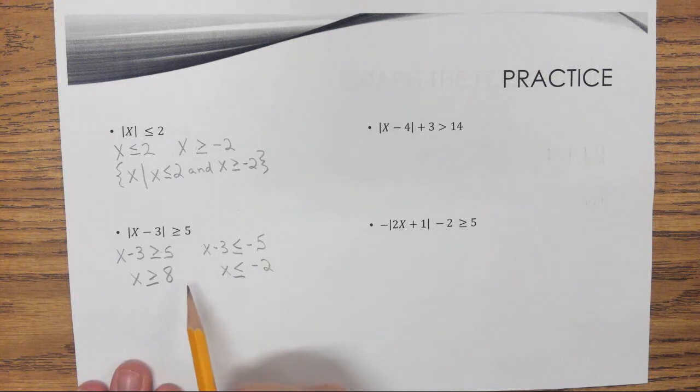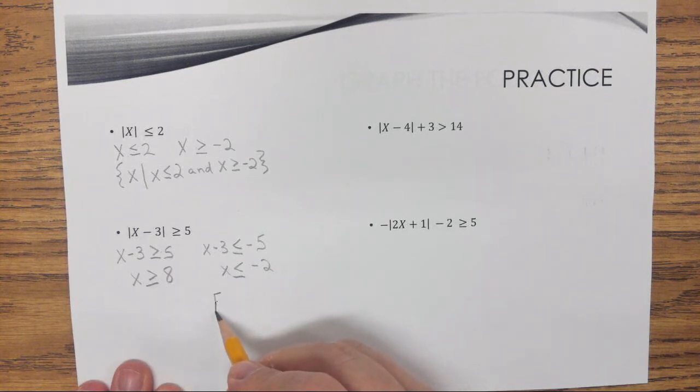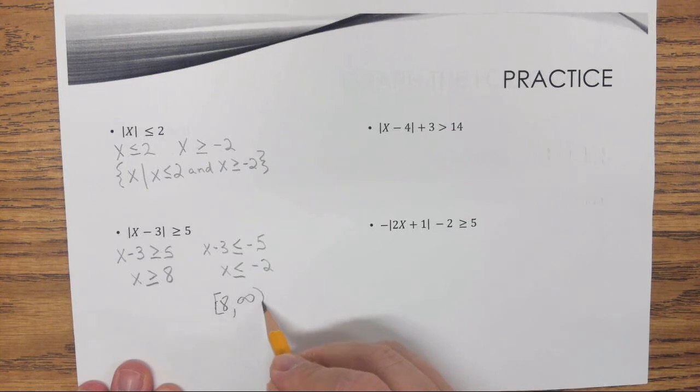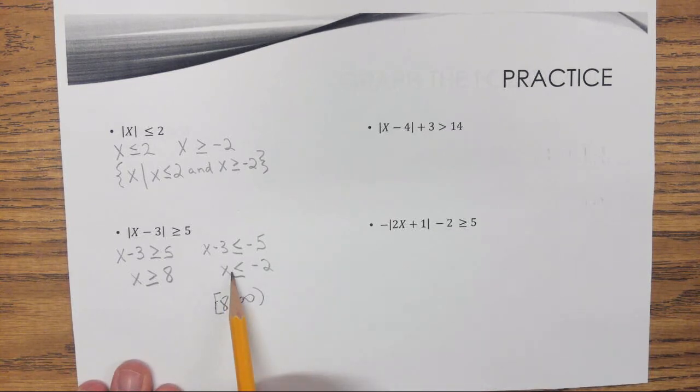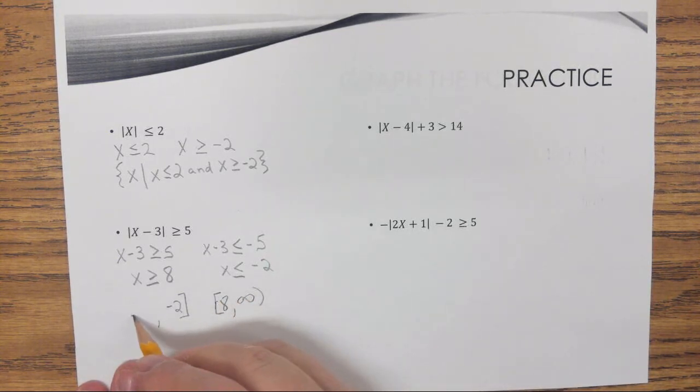Alright. Let's say I want to do this one in interval notation. Well, this inequality is greater than or equal to 8. So I'm starting at 8 and I'm going to greater than, so to infinity. Okay. This one is starting at negative 2 and it's equal to, so bracket, negative 2 is going to negative infinity.